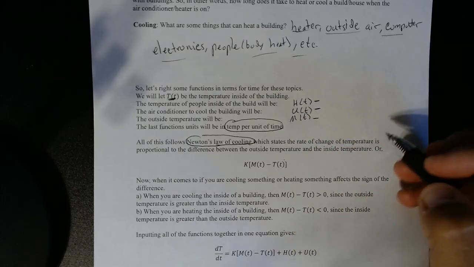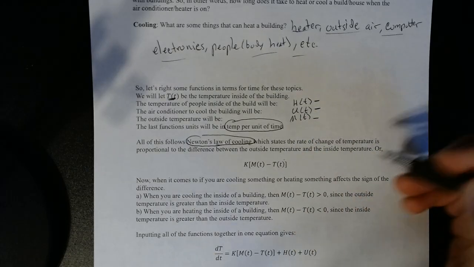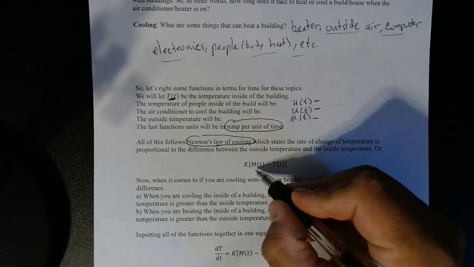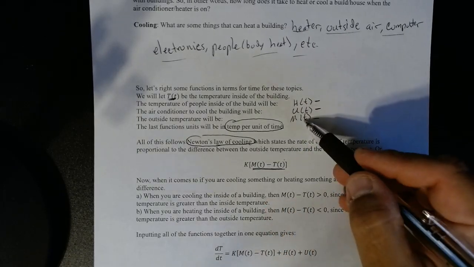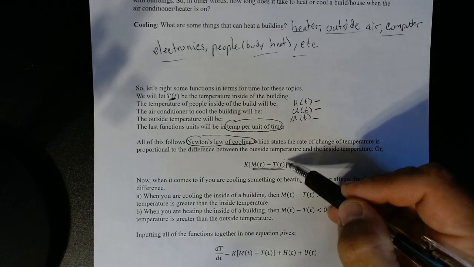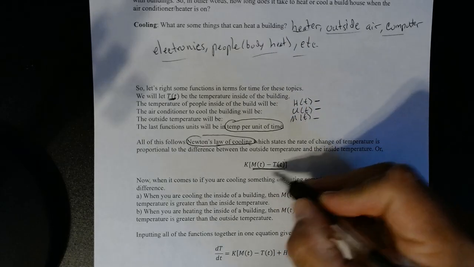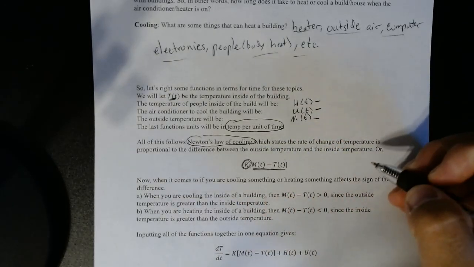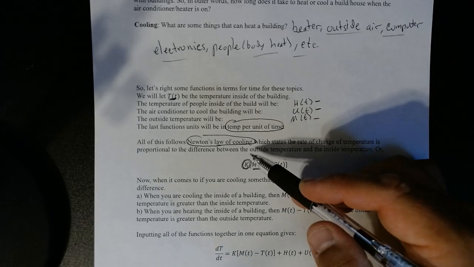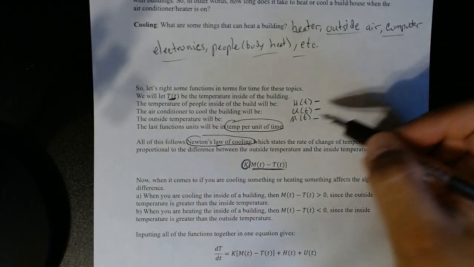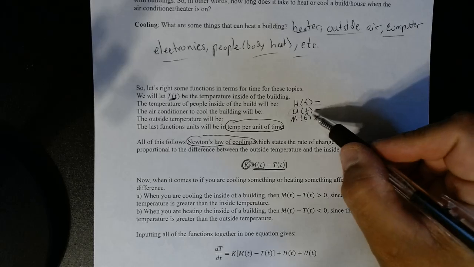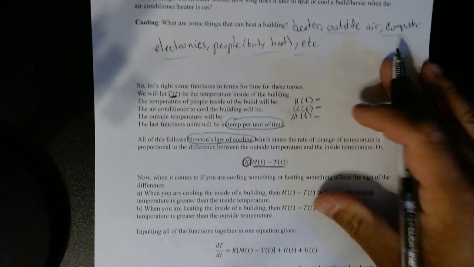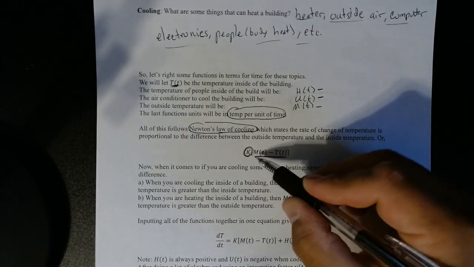Newton's law of cooling says the rate at which the temperature is changing is proportional to the difference between the inside and the outside. In other words, this: remember, M(t) is the outside and capital T is the temperature inside the building, which makes sense, right? You subtract them and it's proportional, so we have this constant k dealing with that proportion. That's the Newton's law of cooling portion. But where does U(t) come into play? Remember, U(t) is like the air conditioning or the heating of the temperature itself, as an alternative portion.